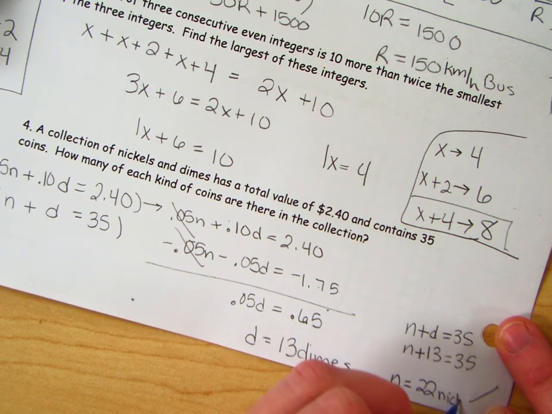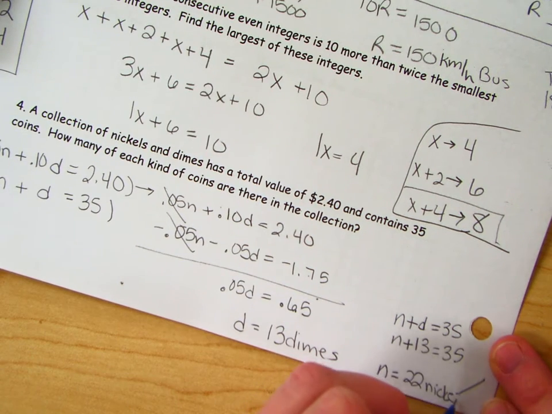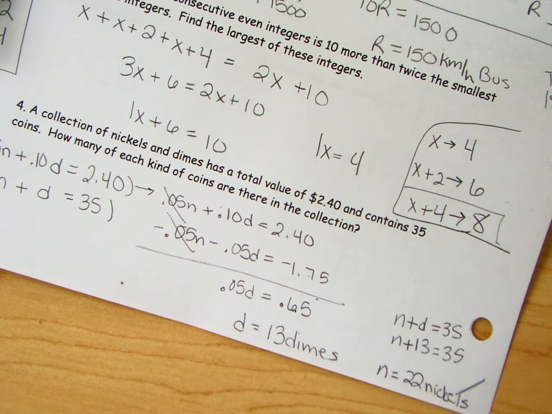Okay, so we end up with 13 dimes. Plug that into the easier equation to solve for n, and you end up with 22 nickels. And if you did the math, that would give you $2.40.